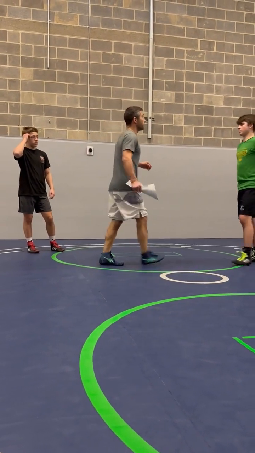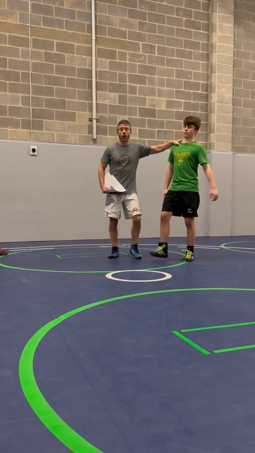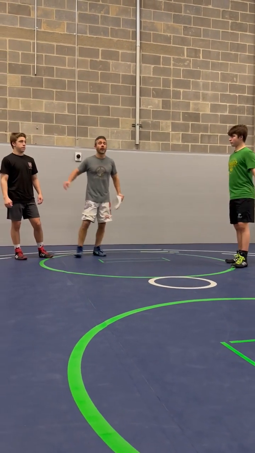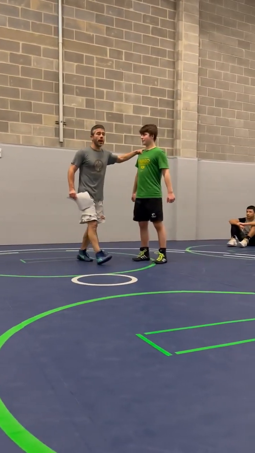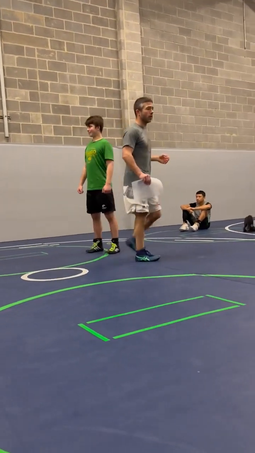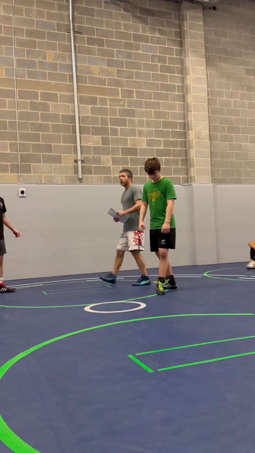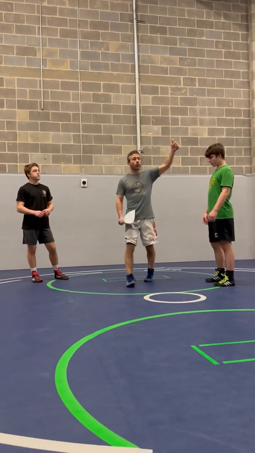So if Carter and Coleman end in a 4-4 match, okay? And Carter has a 4-point throw, and Coleman has two 2-point takedowns. Who wins? Carter wins with that big move, because they want to see big moves. So that's highest point value.